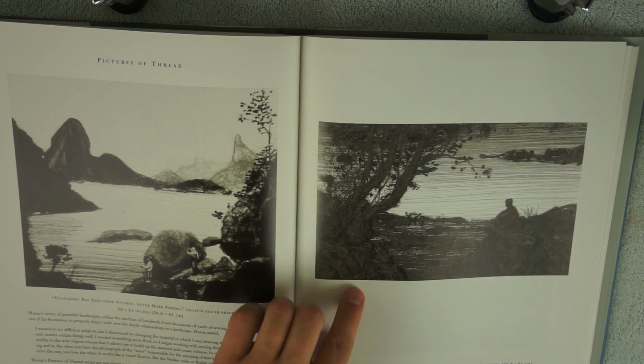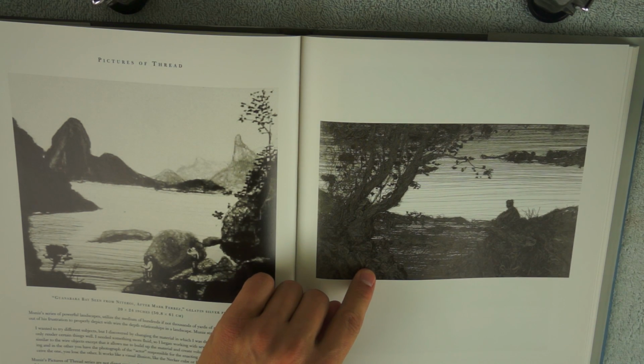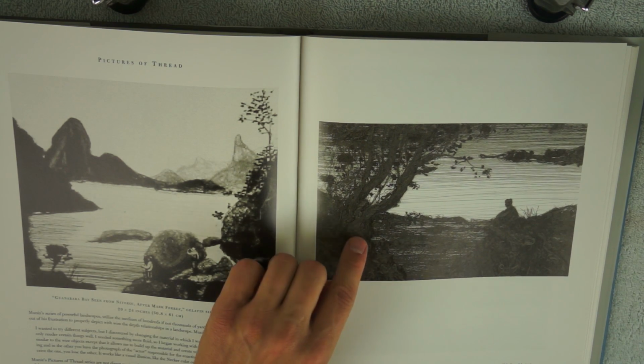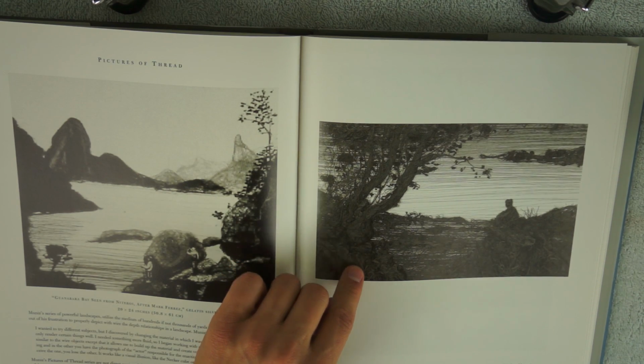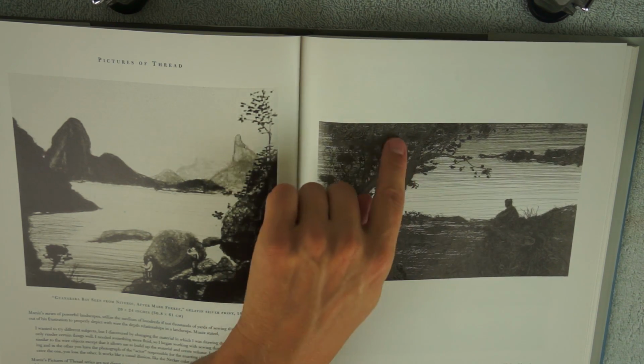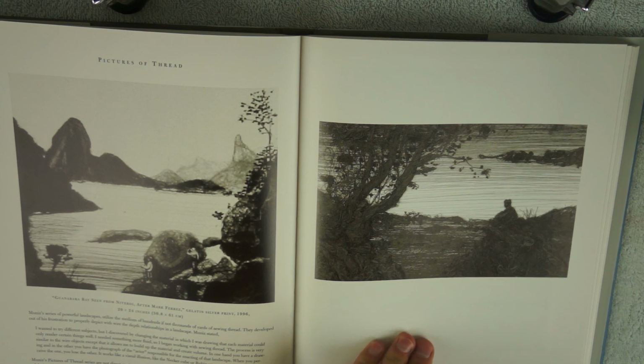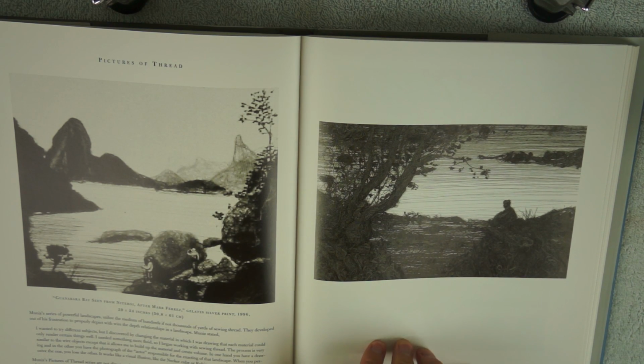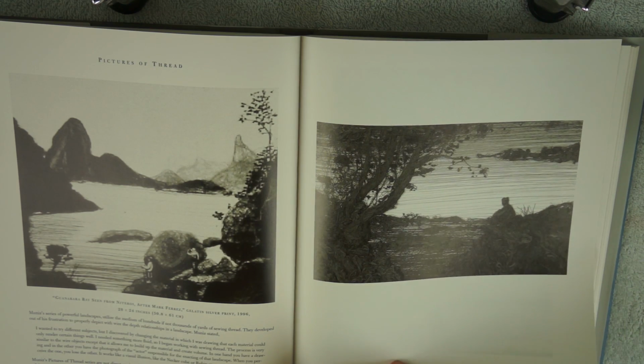This says this is a toned gelatin print, 16,000 yards of sewing thread to create that. That's a lot. Must be very large. Well, 20 inches by 24 inches. So not that big.